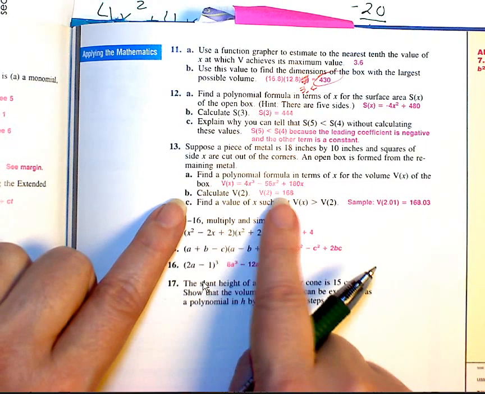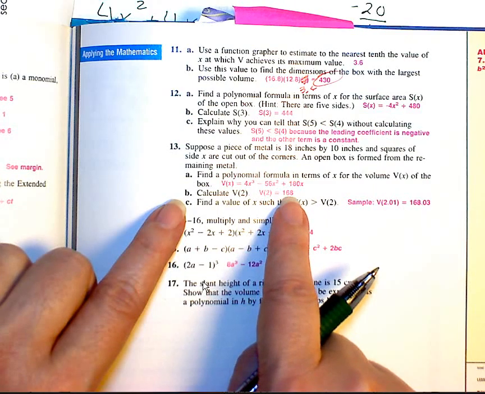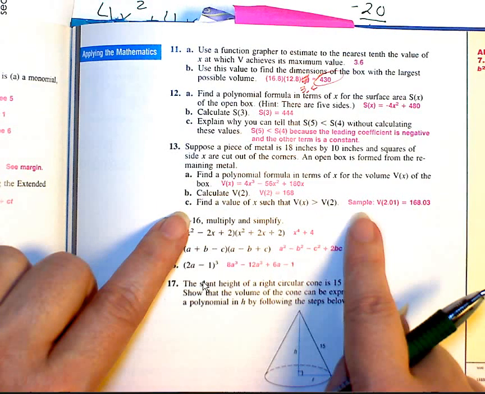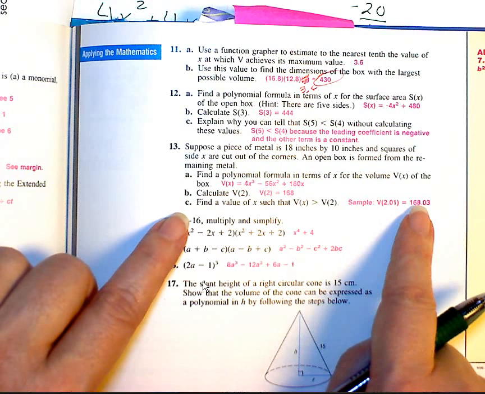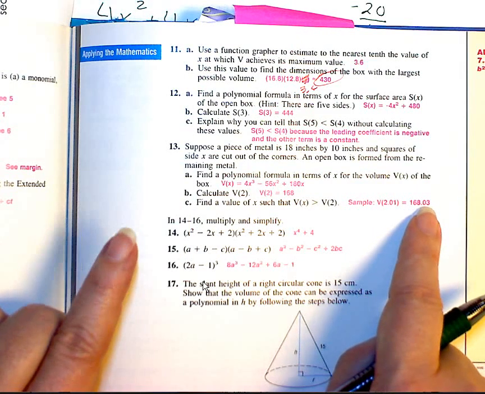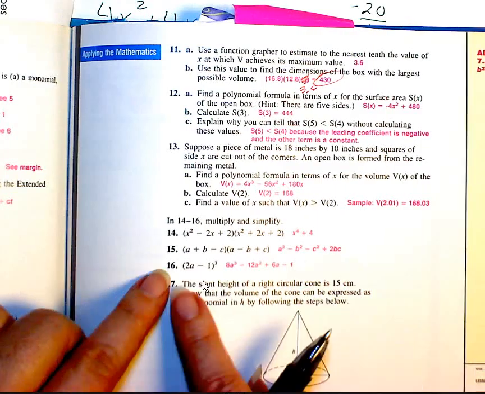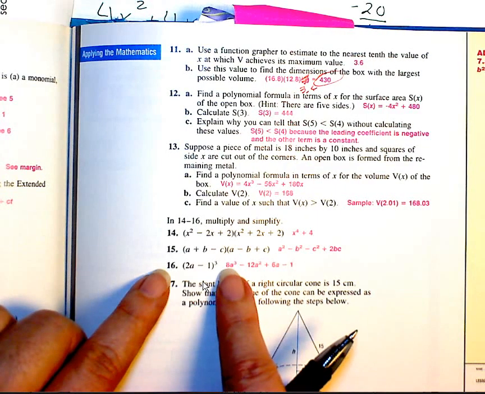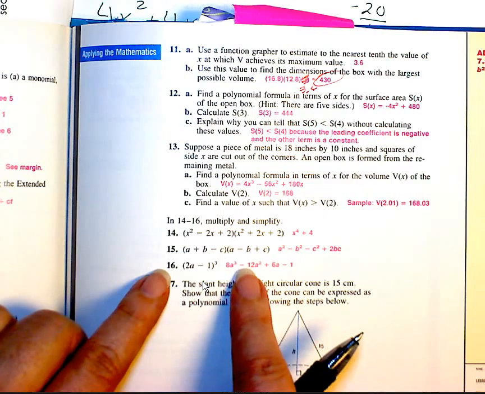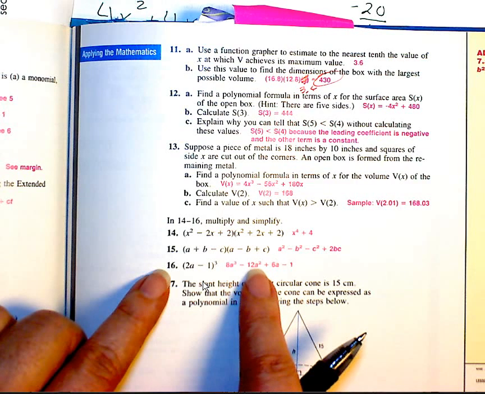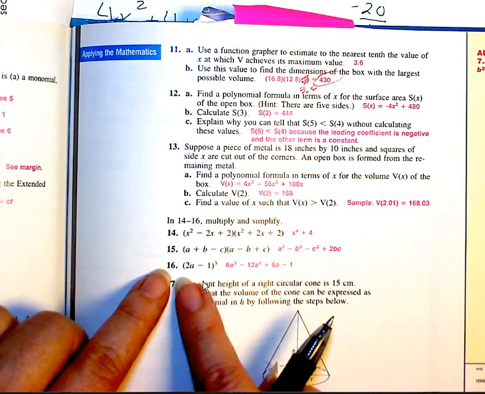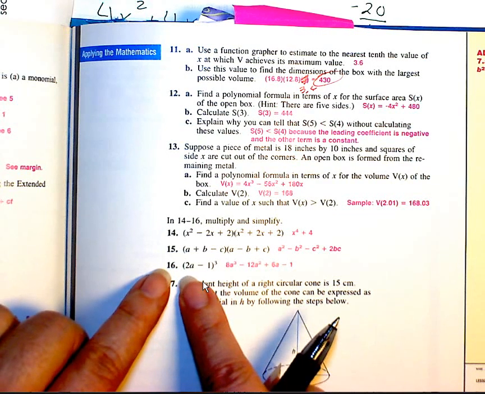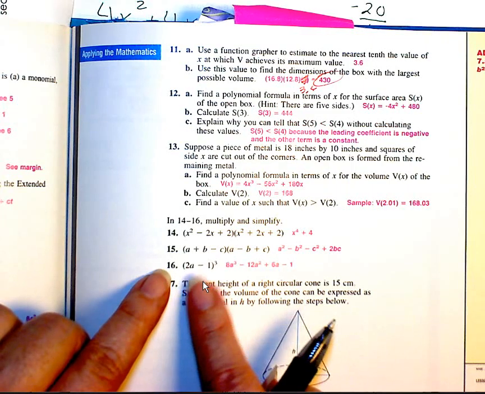B is 168. And C, a sample would be that you could put in 2.1 and you would get out 168.03. But I will do 13 for you guys. And 16 is 8a cubed minus 12a squared plus 6a minus 1. I will tell you that number 16 is on your test. So hopefully you guys got it right, because that one is on your test.